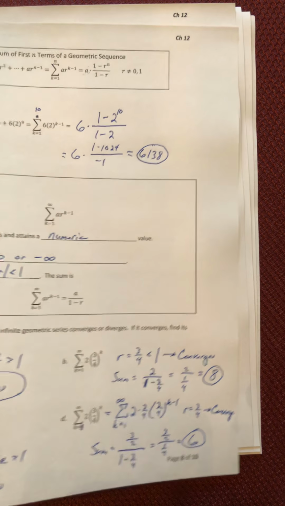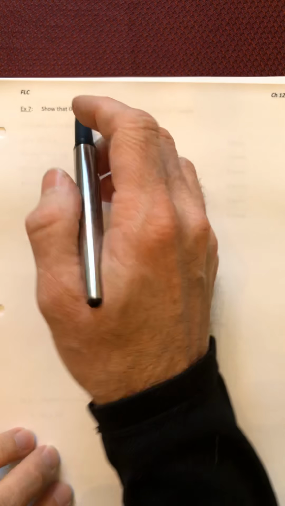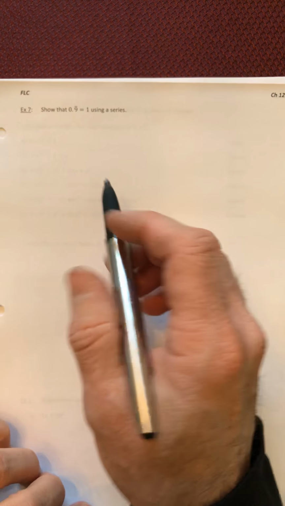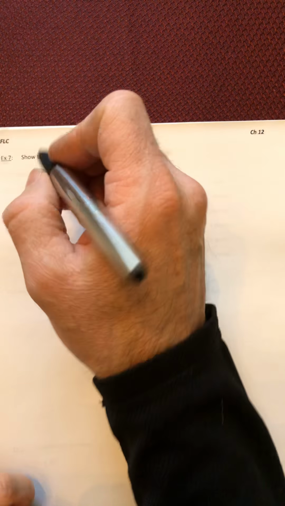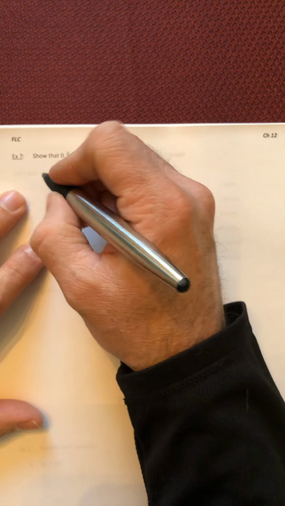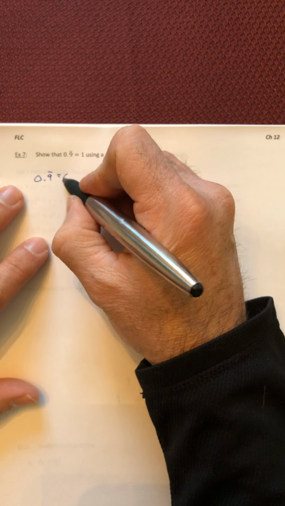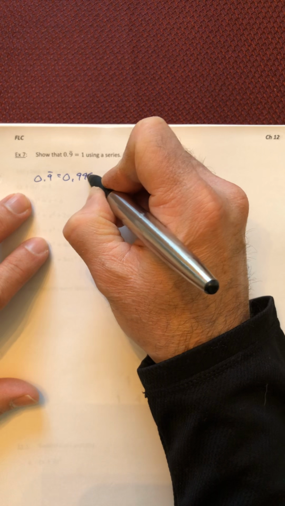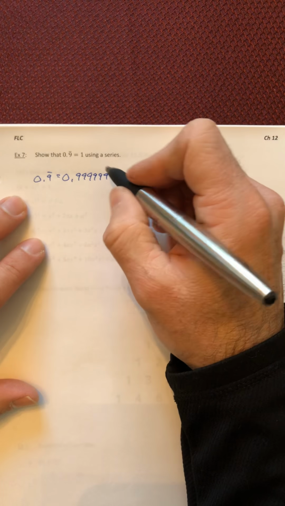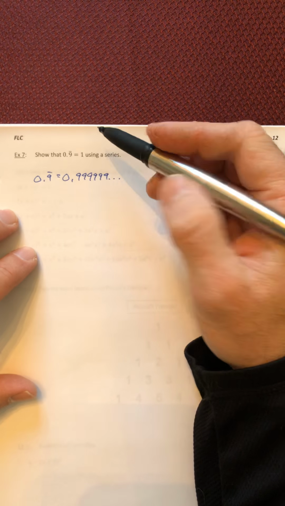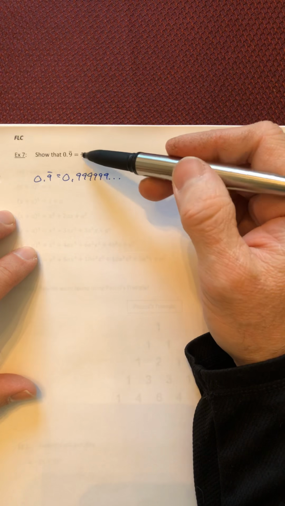So I have one last example for this section, and it's kind of a mind blower. I had one student years ago who just did not ever believe this. But we're going to show that 0.9 repeating is equal to 1 using a series. So I'm going to start out by taking that 0.9 repeating. I'm going to write out what that actually means. So 0.9 repeating is just 0.999999999 on forever and ever and ever. So we're going to show that this decimal here is really 1.